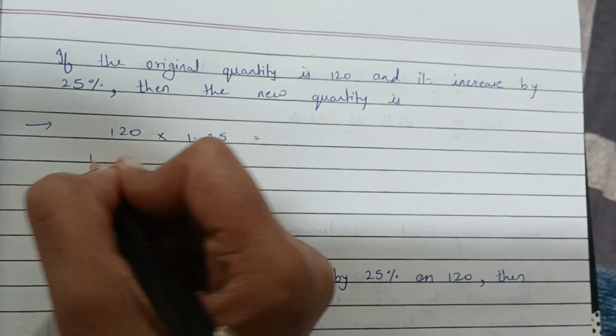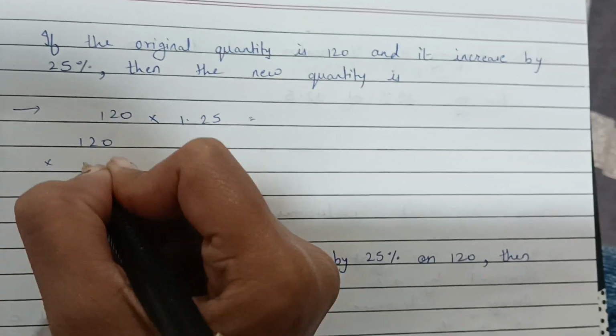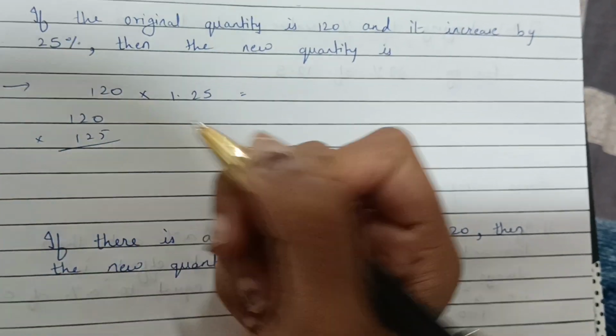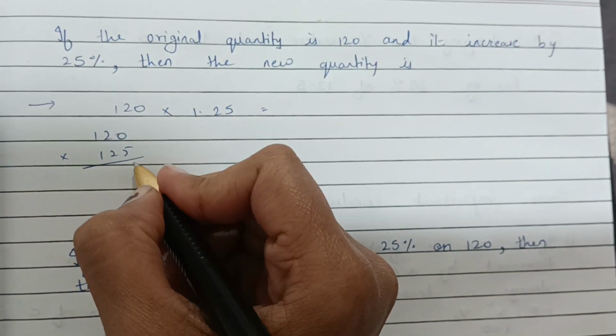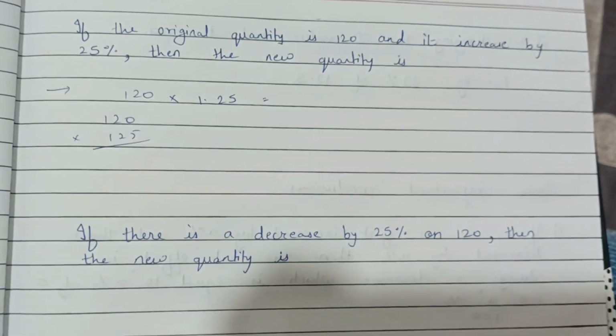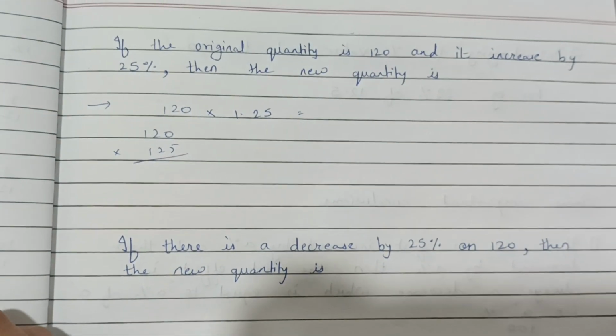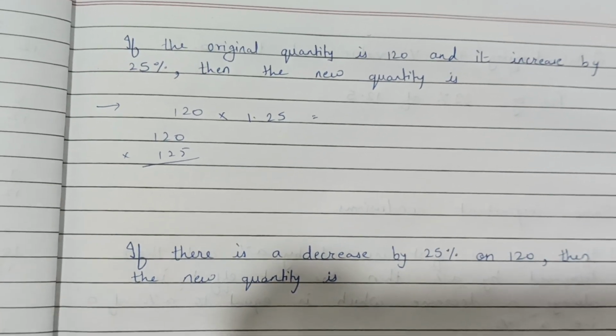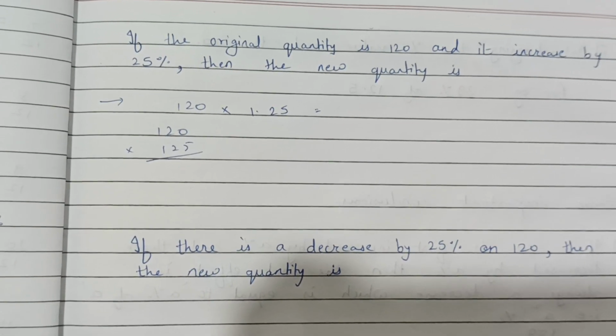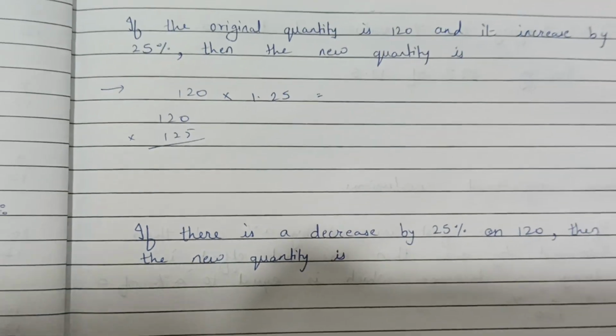120 into 125. The multiplication trick I have told you in number system, simplification and approximation, so you can do that trick also.